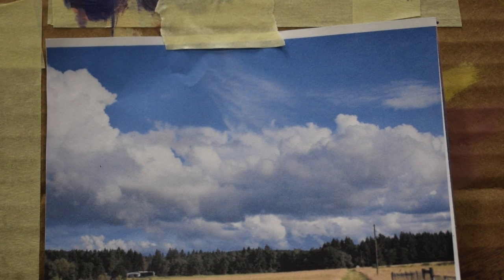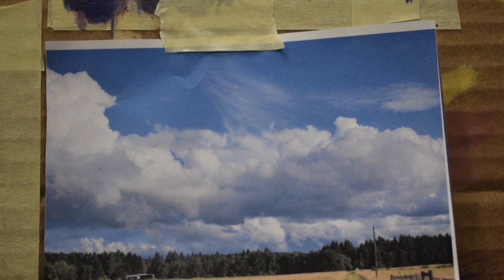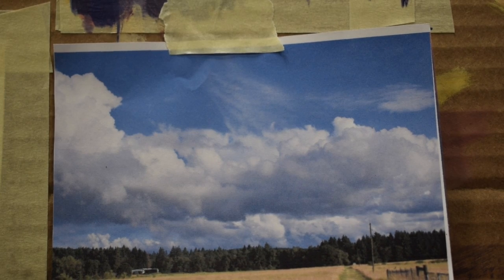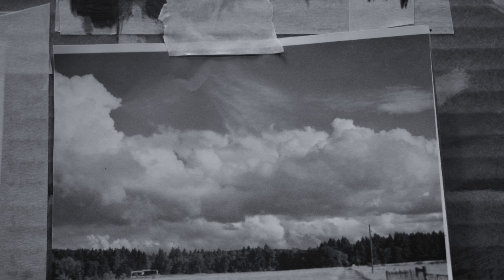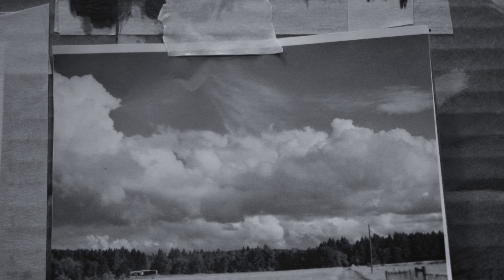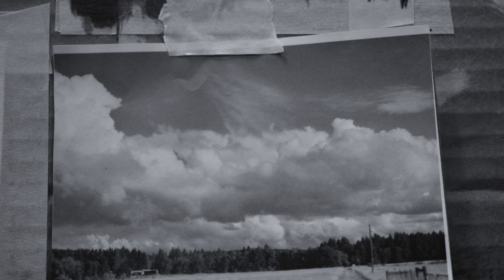Okay, to start with, here's the picture that I'm working from. This is a scene with some big billowing clouds going on, but also some blue sky too. So we are going to visualize this picture in black and white, because if we visualize it in black and white, you can kind of get over the color element and look at it in terms of where are the darkest areas, where are the midtones, where are the highlights.